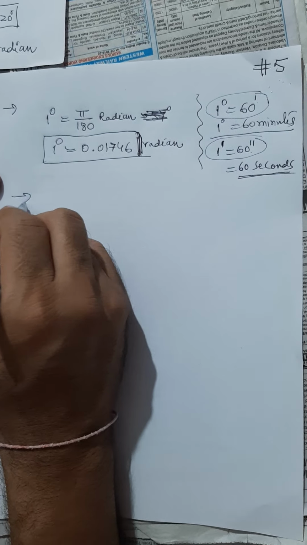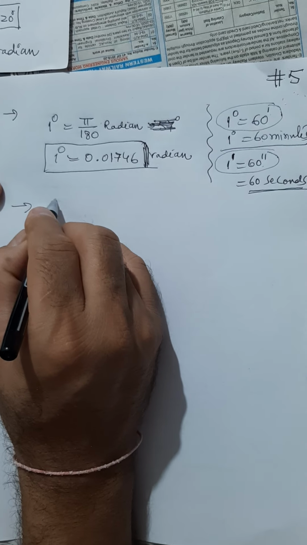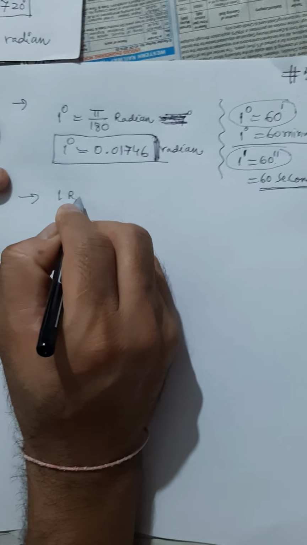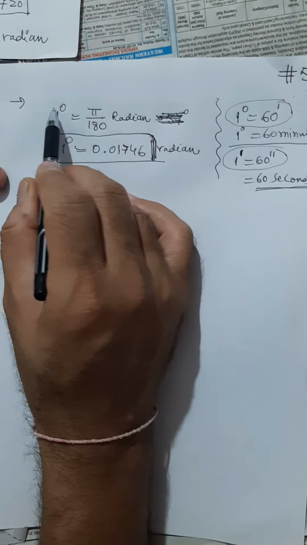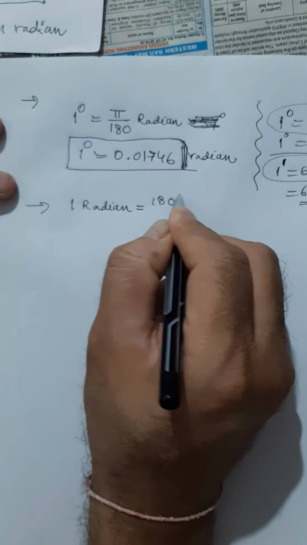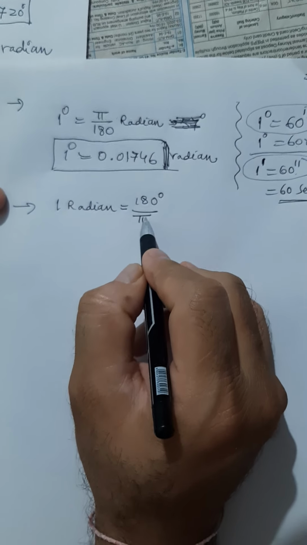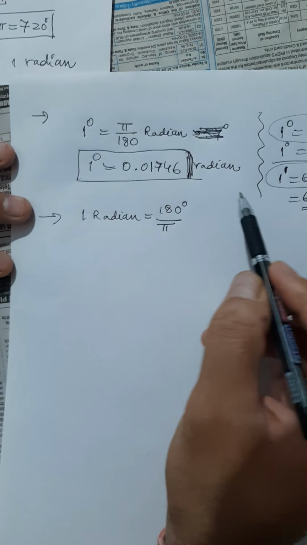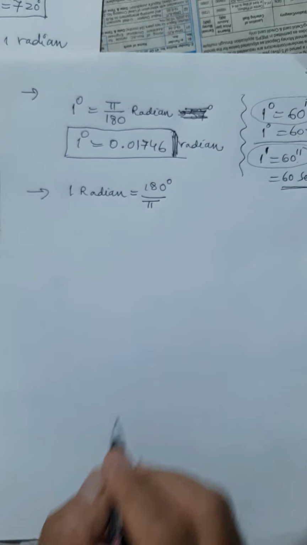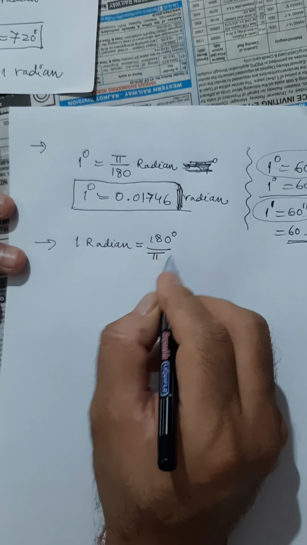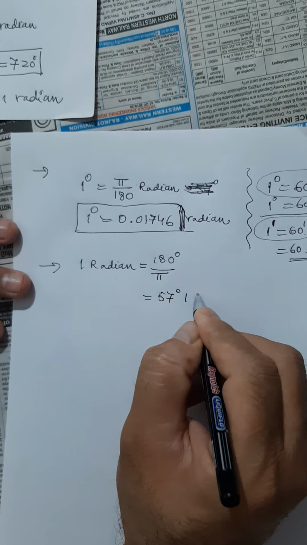And now I'll do the reverse. I want 1 radian here. So 1 radian equals, I'll take 180 over here, so 180 degree by pi. If I do 180 by pi, and use this concept here, you will get roughly 57 degrees and 16 minutes.